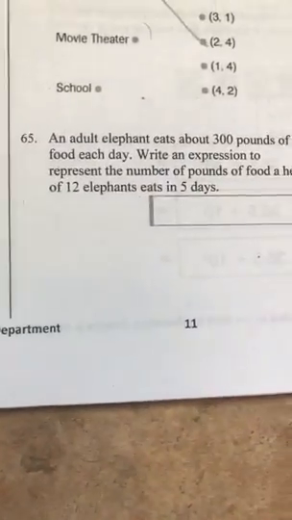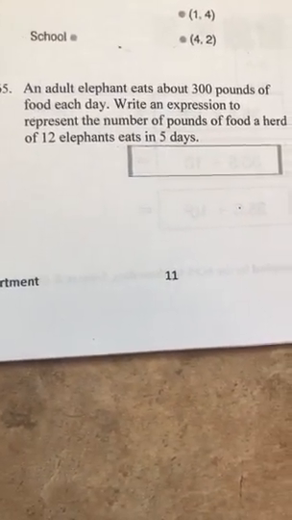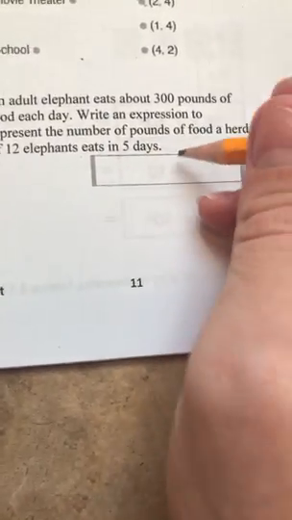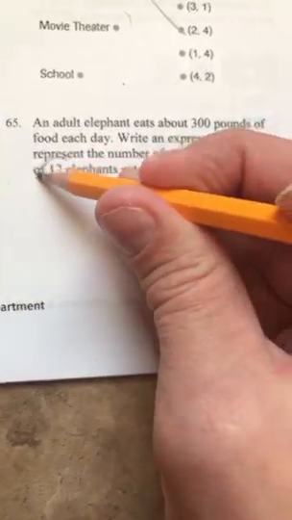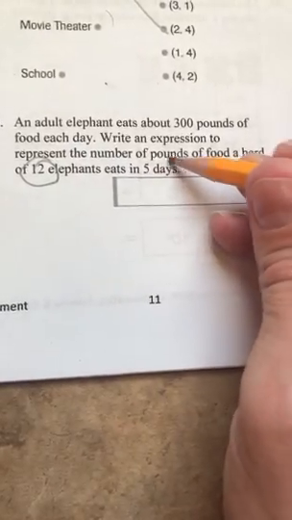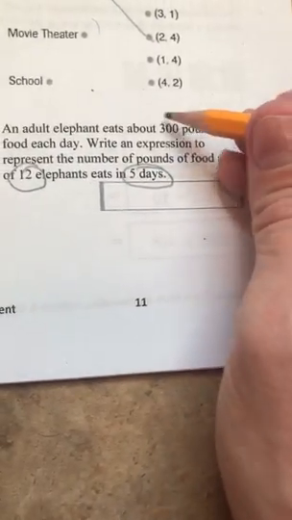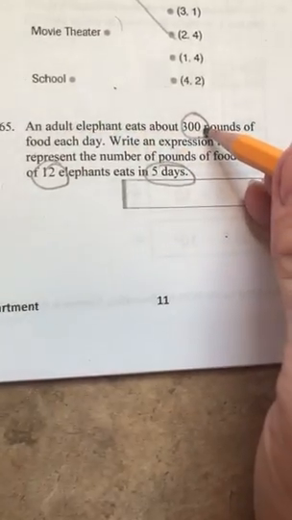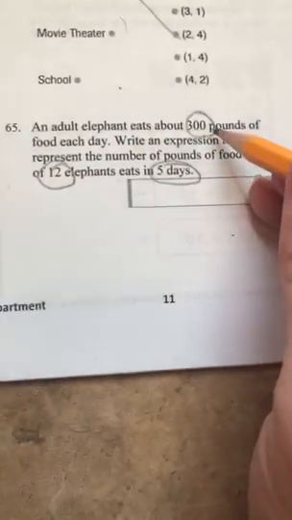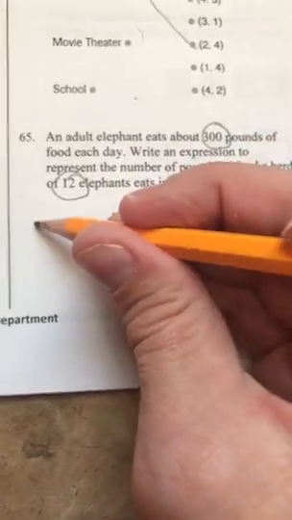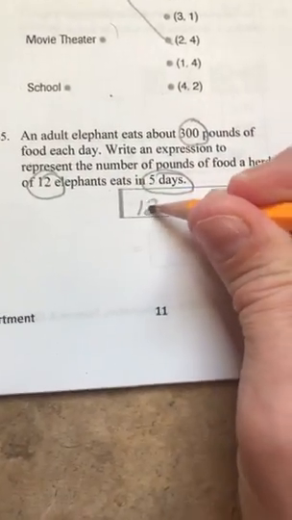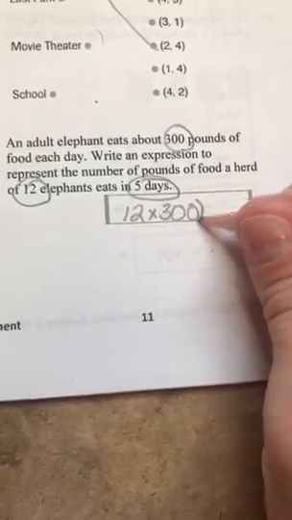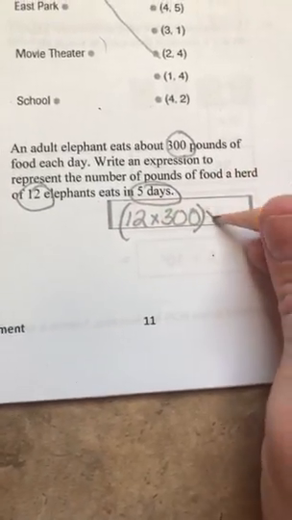And let's move on. Number 65, an adult elephant eats about 300 pounds of food each day. Write an expression to represent the number of pounds of food a herd of 12 elephants eats in 5 days. So each elephant is going to eat 300 pounds a day, but I don't have one elephant, I have 12. So maybe something like 12 elephants times 300 pounds per day. And then get a total for that and then multiply it by 5.